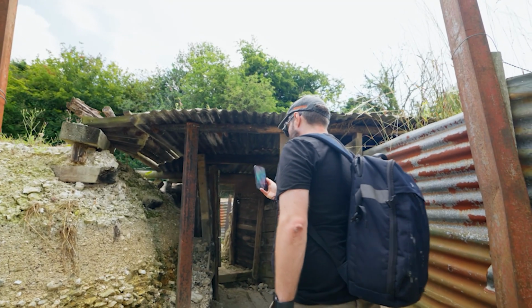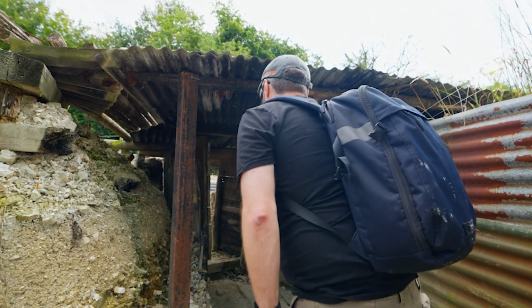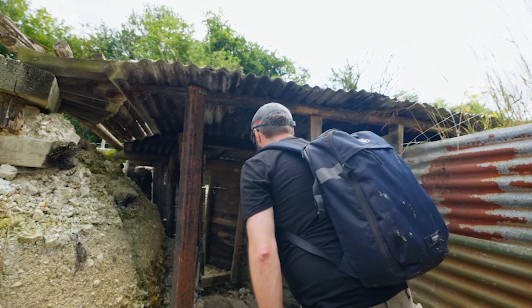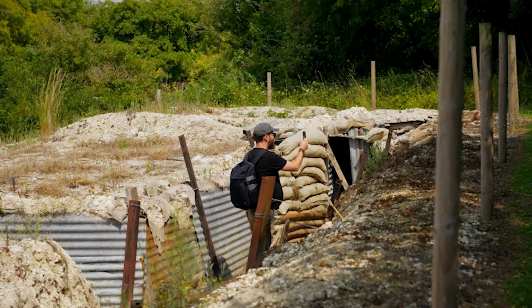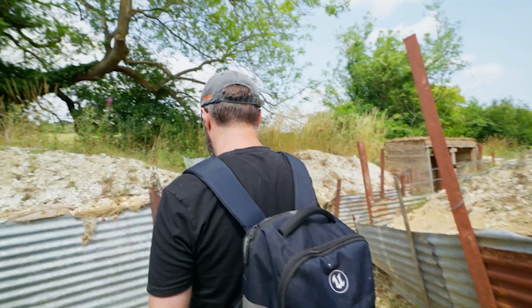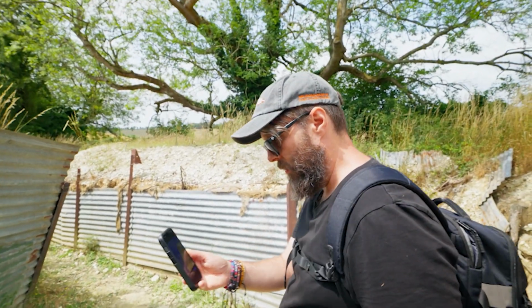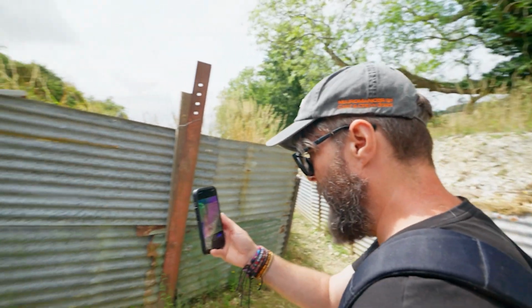So I want to make sure that we get sufficient data this time, because there's a lot of planning about to start happening. I've got to do it in logical sections as well, because it's too big a place to scan all at once. So trying to just make sure that I've got everything.